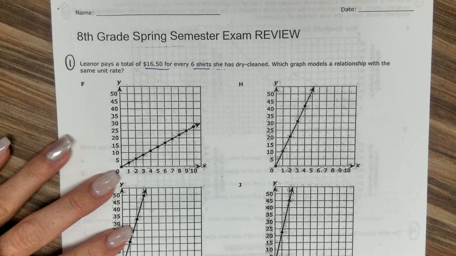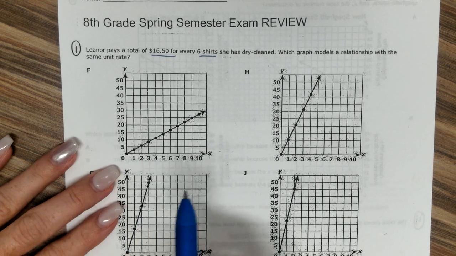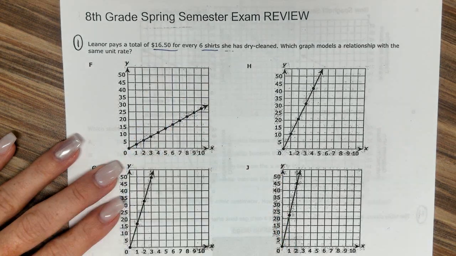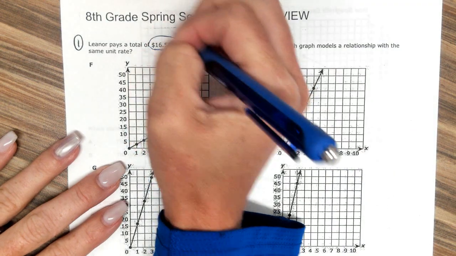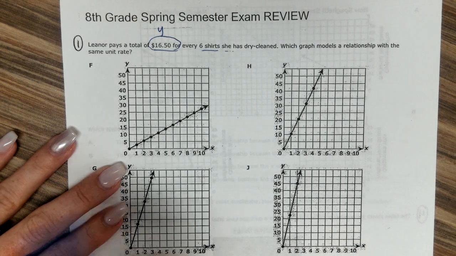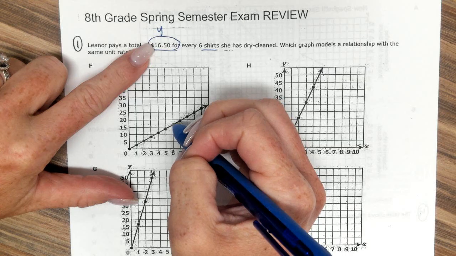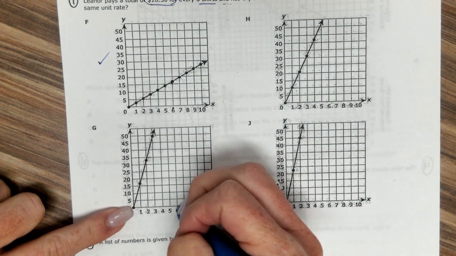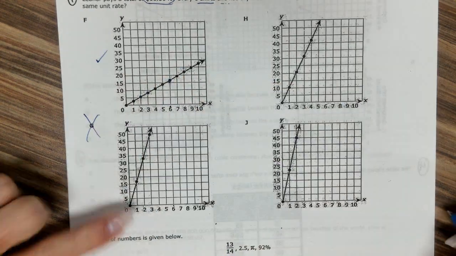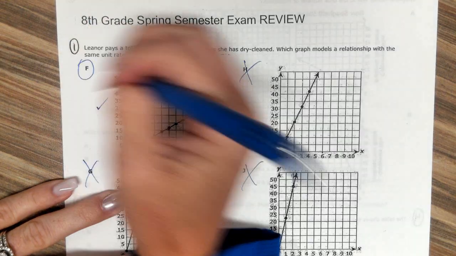Lenore pays a total of $16.50 for every 6 shirts she has dry cleaned. Which graph shows this? So you're looking, which one is going to be on the x-axis and which one's going to be on the y-axis? Money is always on the y-axis. So I'm going to go to 6 shirts and see if it's at about $16.50, and this one looks good. I'm going to go look here. 6 shirts is nowhere near $16.50. Here, nowhere near, and here, nowhere near. So it has to be F.